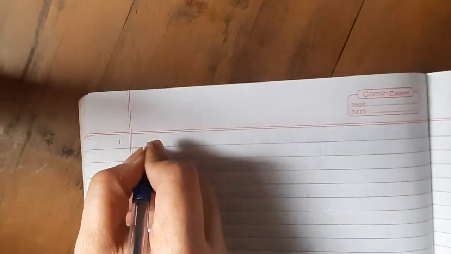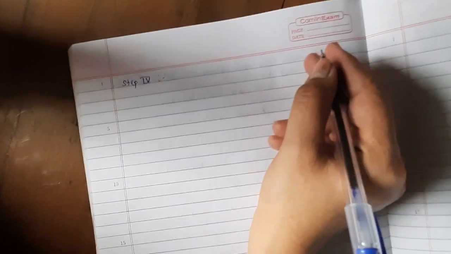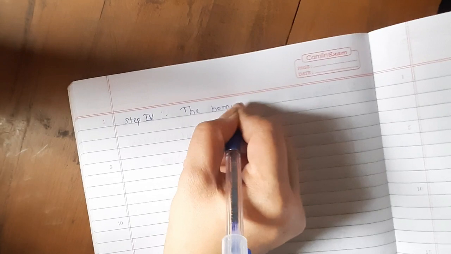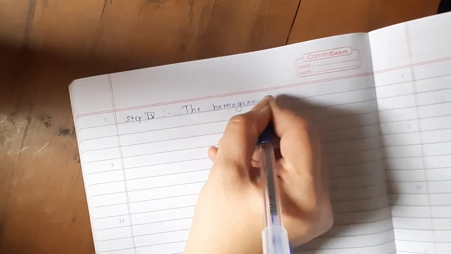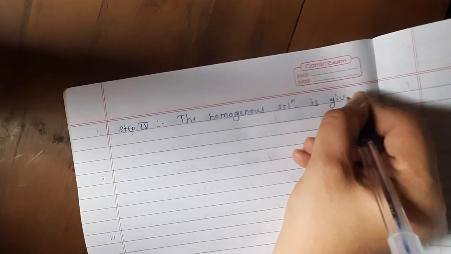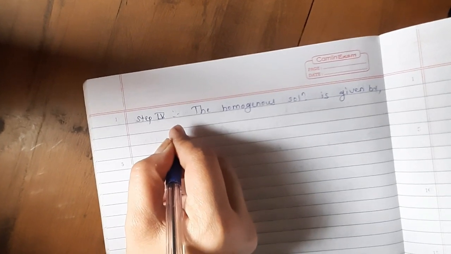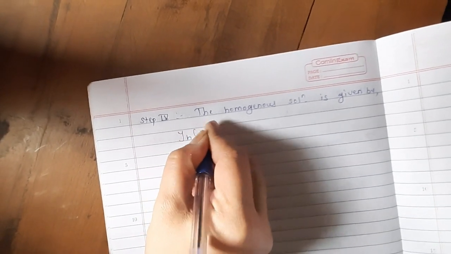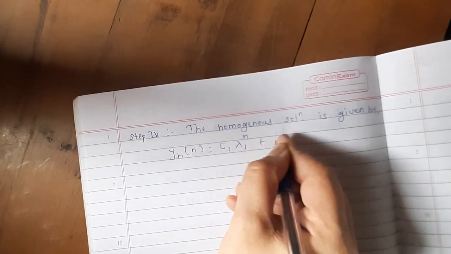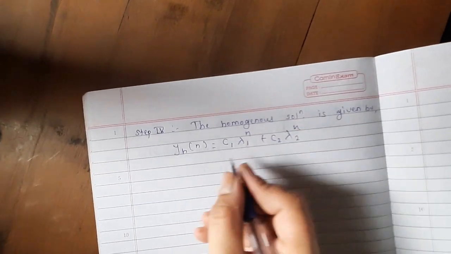Now the next is step 4. The homogeneous solution is given by, this is a standard equation, y h of n is equal to c1 lambda 1 raised to n plus c2 lambda 2 raised to n.